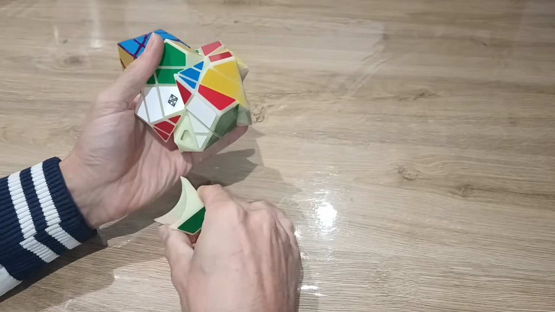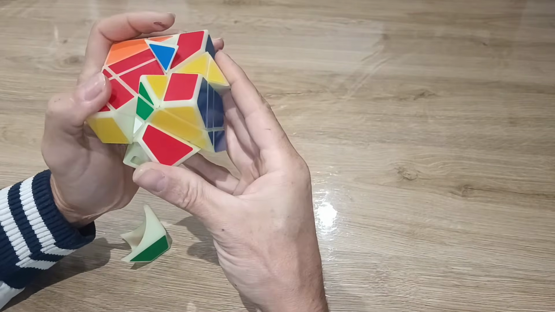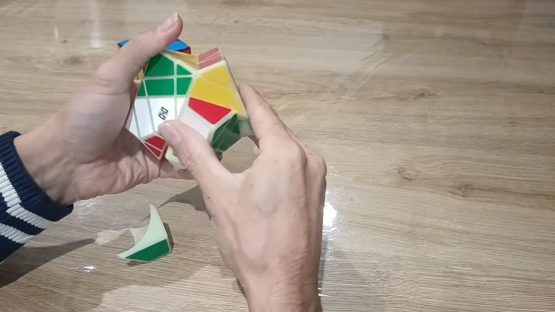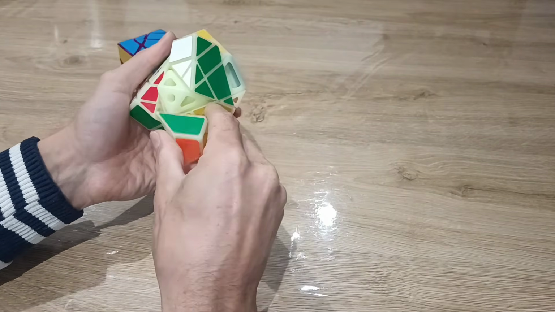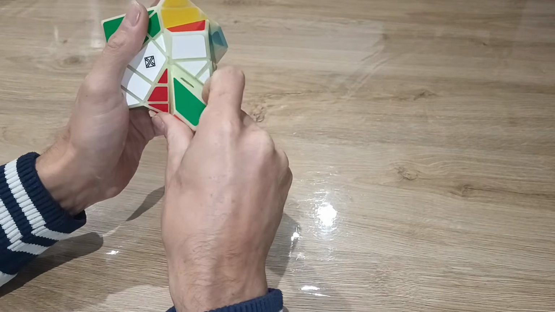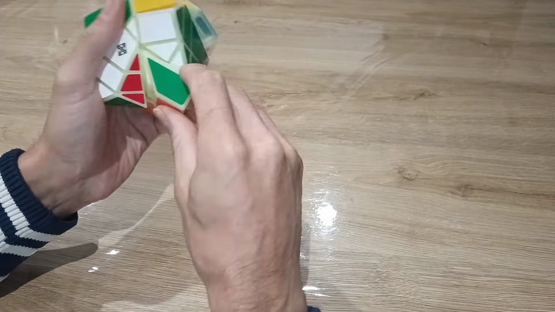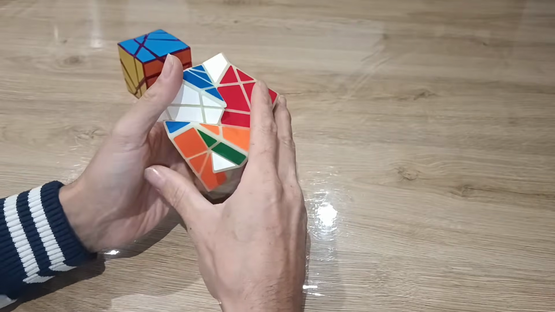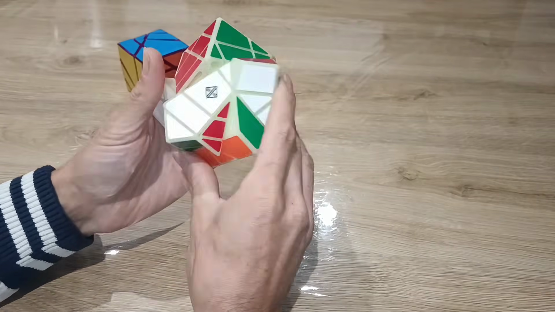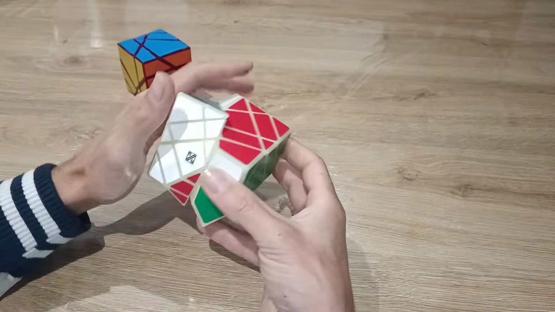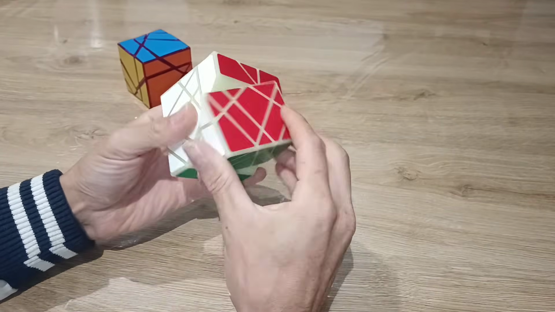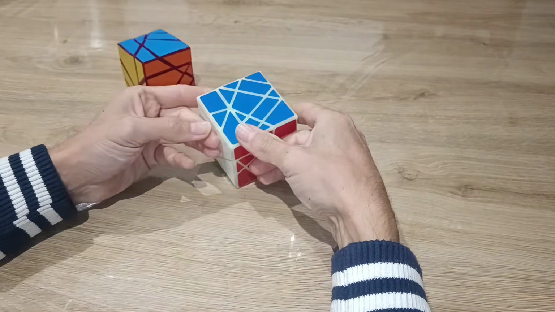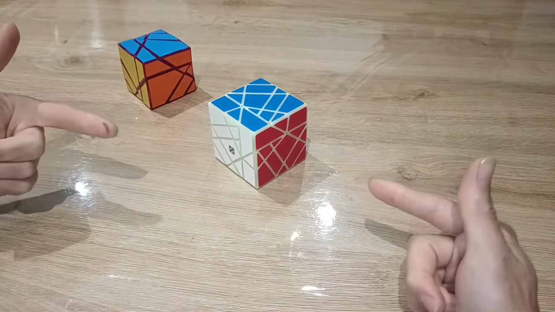Then I'm doing my down, down, up, up. I'm gonna easily place this corner back in the center. What I have to do is only to rotate these parts back, these parts back, these parts back, and finally the Tangram confusion is finally solved.